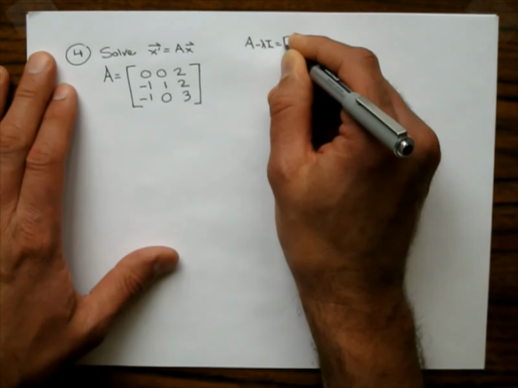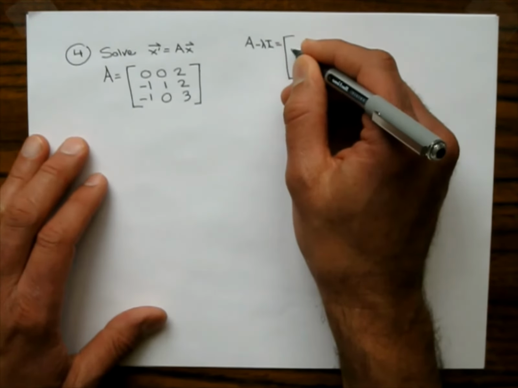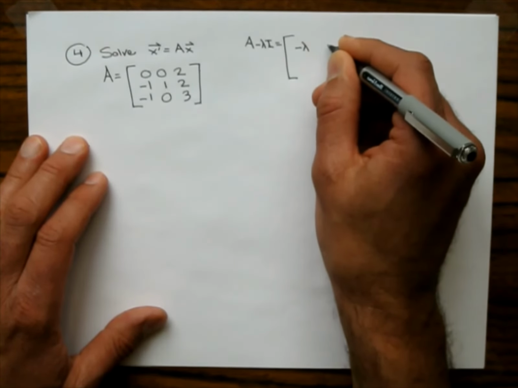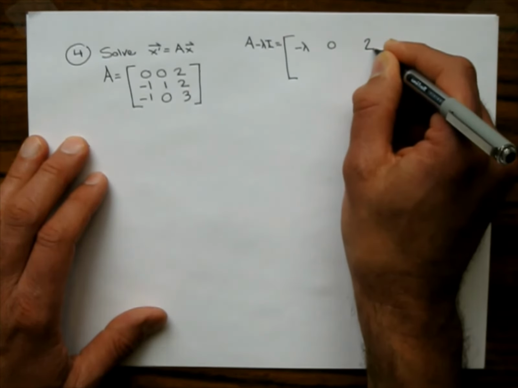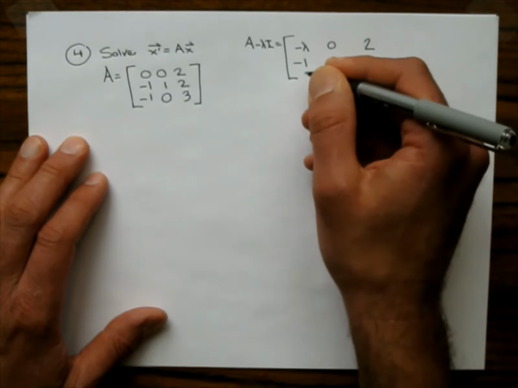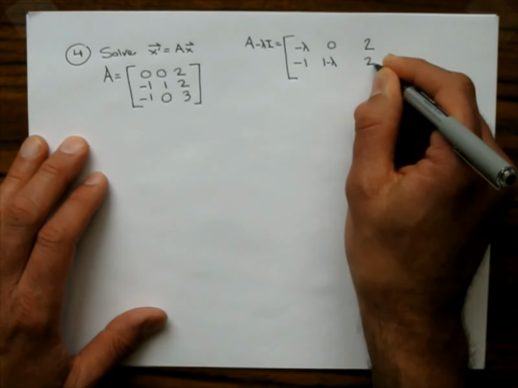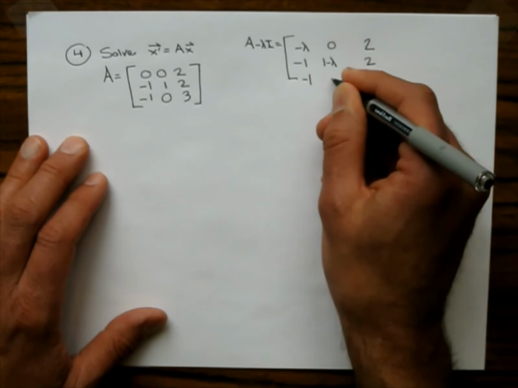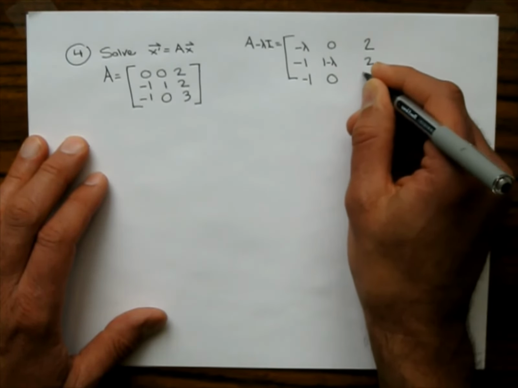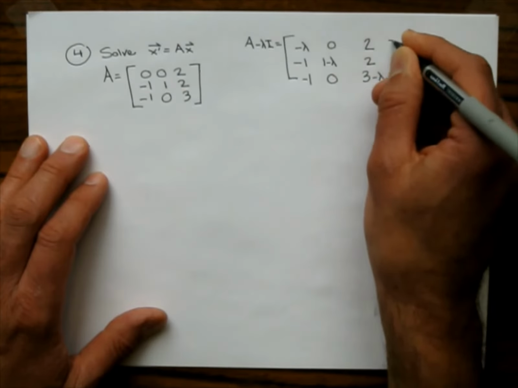A minus lambda I gives me negative lambda, 0, 2. Negative 1, 1 minus lambda, 2. Negative 1, 0, 3 minus lambda.